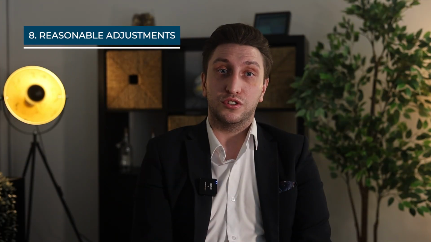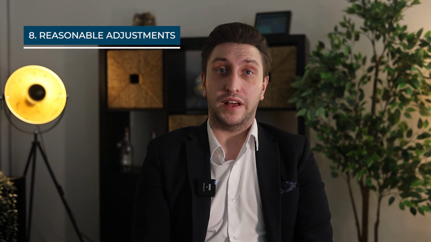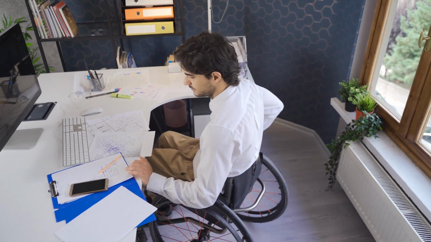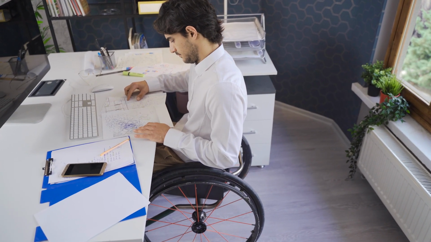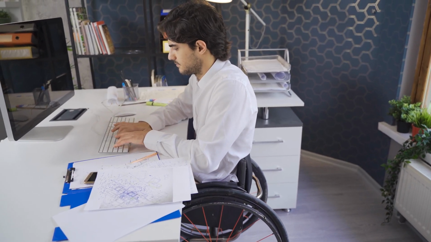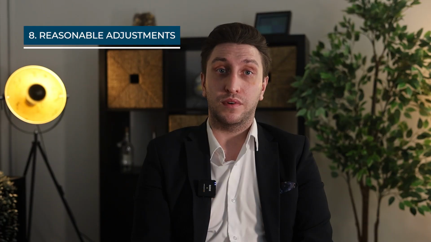Reasonable adjustments should be made for sickness linked to a medical condition. Occupational health reports can provide further recommendations. Examples could be flexible working hours to accommodate medical appointments, or adjusting tasks, or providing equipment to accommodate an employee with a disability.